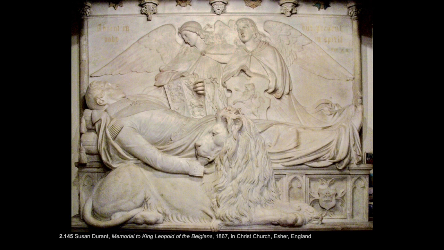Now here we have Susan Durant's Memorial to King Leopold from 1867, and here the artist has used various levels of relief. So high relief is when an image protrudes further. So in this composition, the lion and Leopold himself are done in higher relief, which creates a greater sense of depth, whereas the angels in the background are done in lower relief. They don't protrude as much from the surface. And we could take that even farther. The angels' faces are done in higher relief than their wings, sort of indicating that the figures are leaning forward in the space. Their heads and upper bodies are closer to the viewer than their wings are.